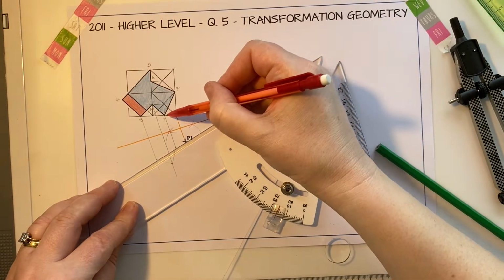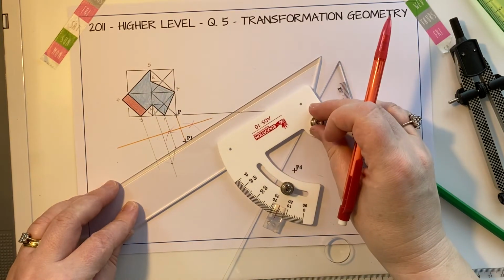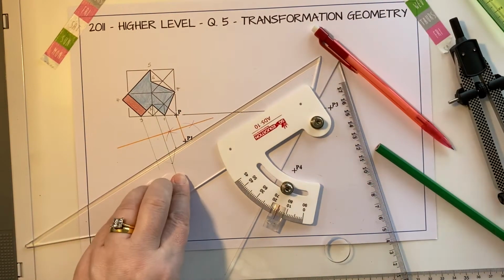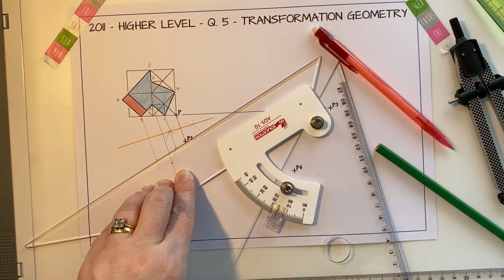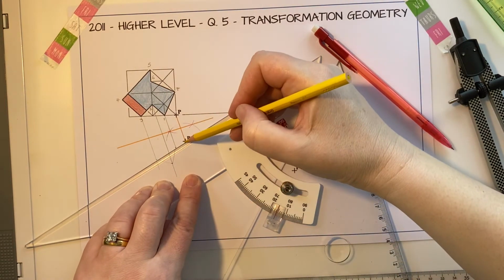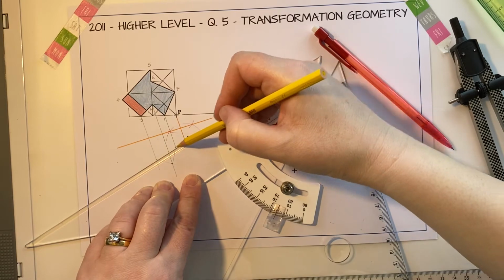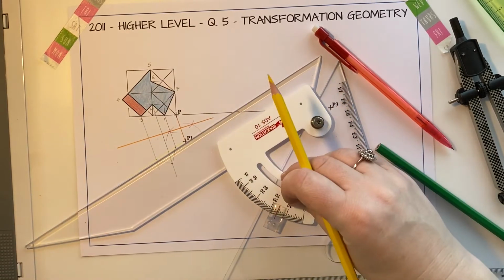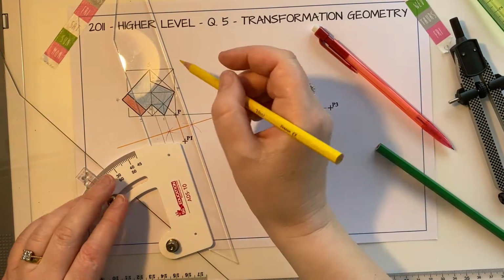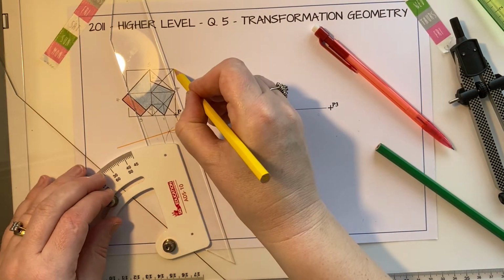If P1 and 3 were all on the same line originally, one way of checking that I am correct is to join them up, and this is a way of keeping things accurate. So all I'm going to do for the moment is just put in a light yellow line for the square, and I'm also going to bring down the other end of the square.